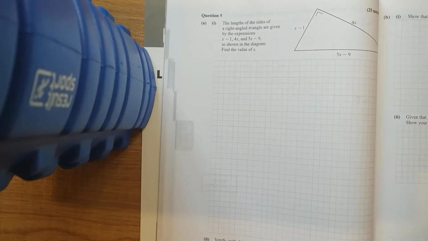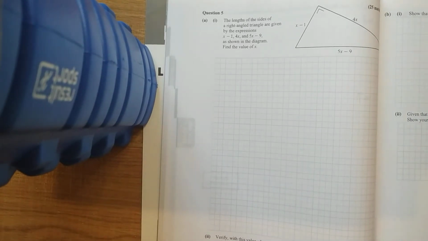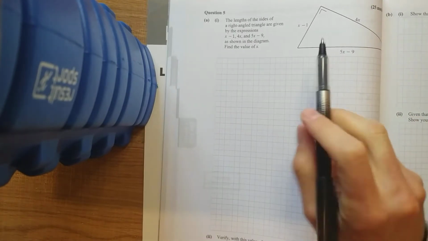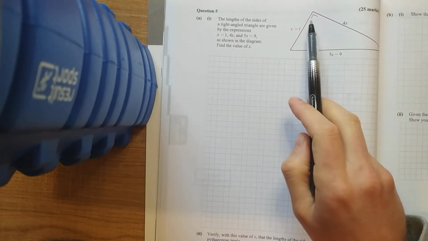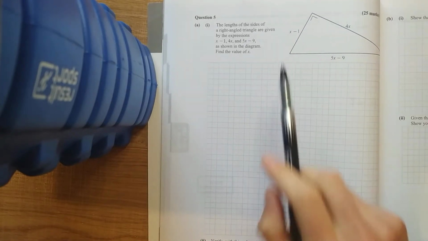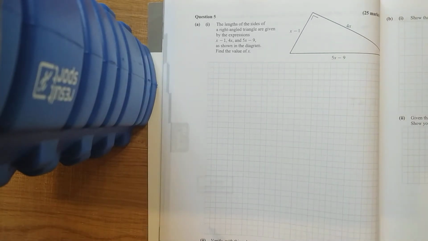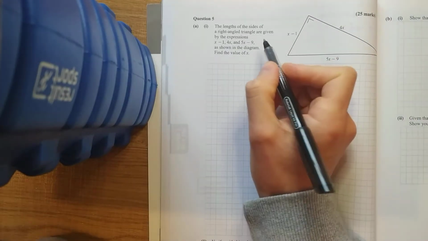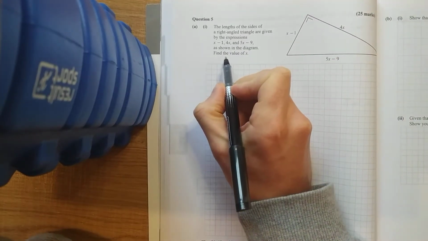Right, 2016, paper 1, question 5. The first one here is looking at Pythagoras. Now you kind of know, once you see a right angle triangle, it's either going to be Pythagoras or sine, cos, tan, silly old Harry, whatever. So find the value of x.